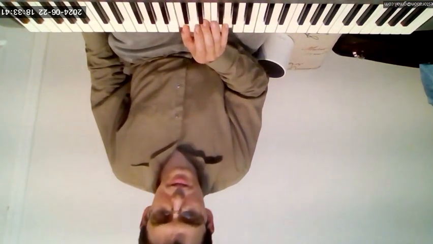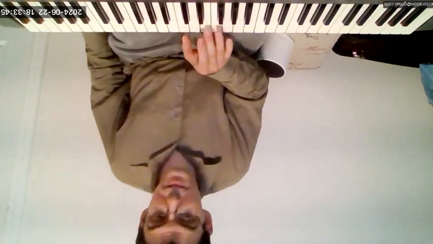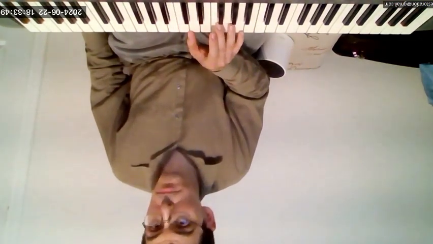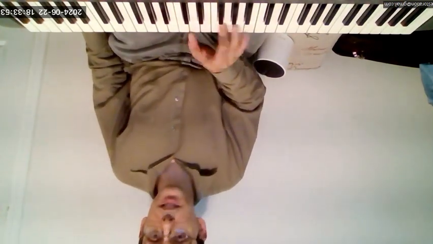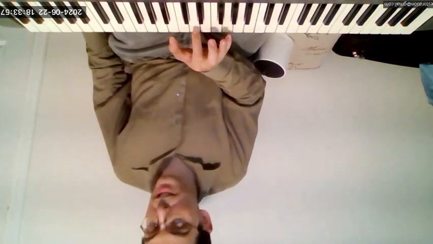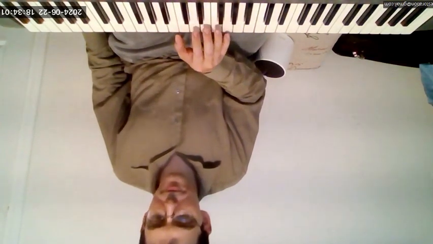C in root position, C, E, G. F in second inversion, C, F, A. Back to the C in root position, C, E, G. Practice that different ways. Play those chords different ways, but keep going back and forth between them. Same with C in root position and G in the first inversion, B, D, G.